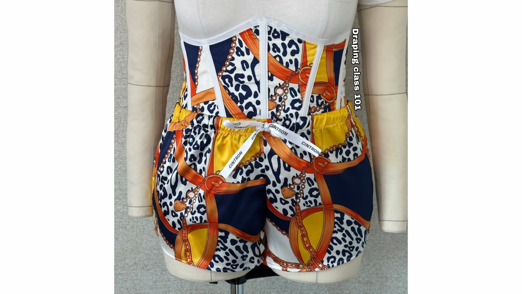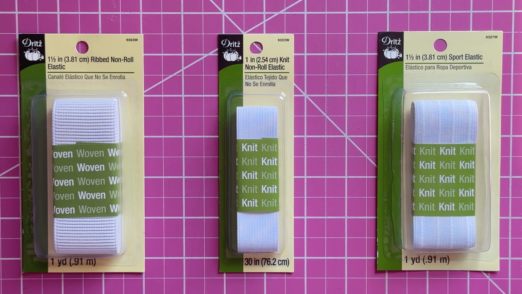Let's get into this. There are 3 basic types of elastic: braided, woven, and knitted. These refer to how the yarns are put together and the different methods of construction. Let's look at them more closely.